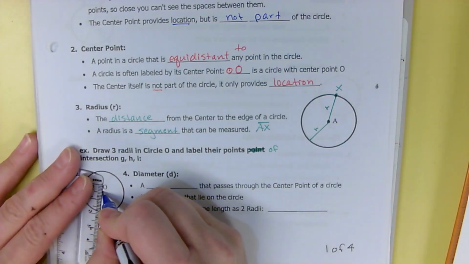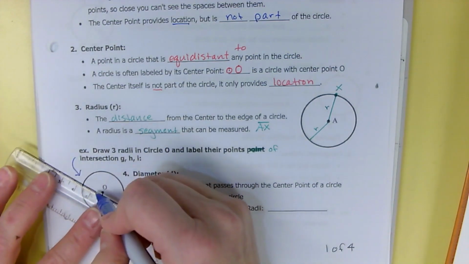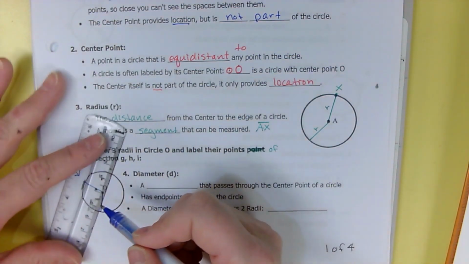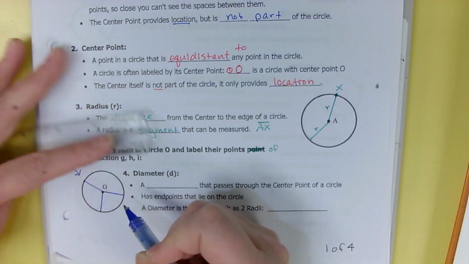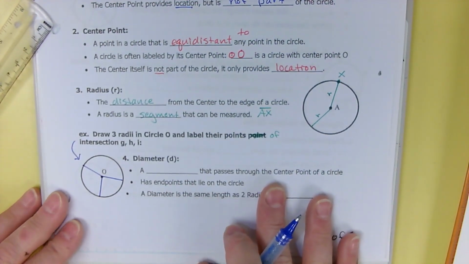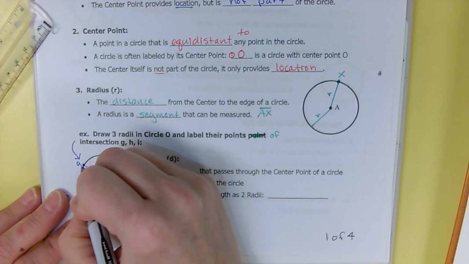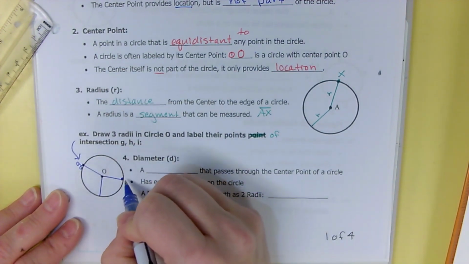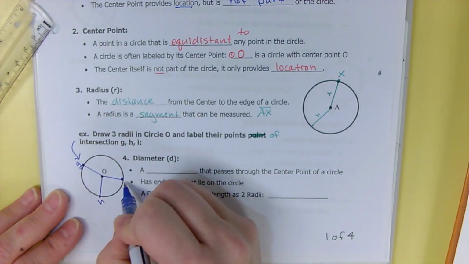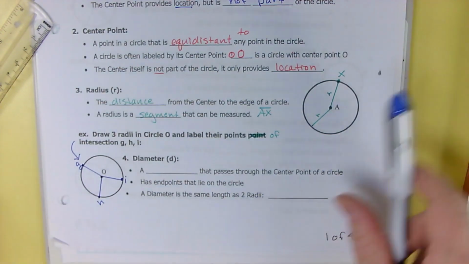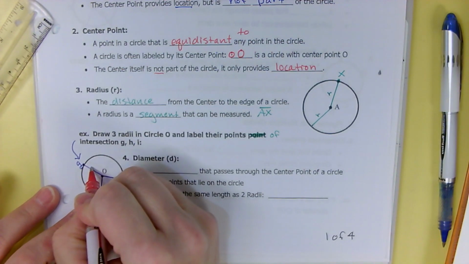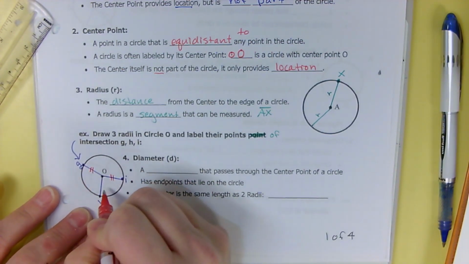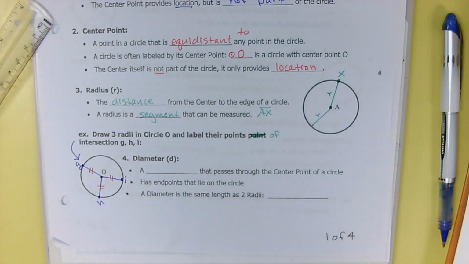All right, your 3 radii might not look like your neighbors, and that's okay, because any segment from the center to the edge is a radius. And we can name their points of intersection G, H, and I. And because these are radii, they're all congruent. So GO, OI, OH are all congruent to each other.